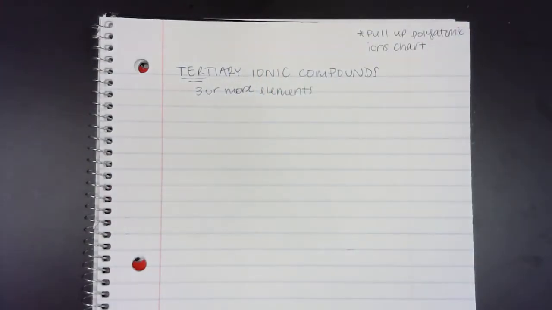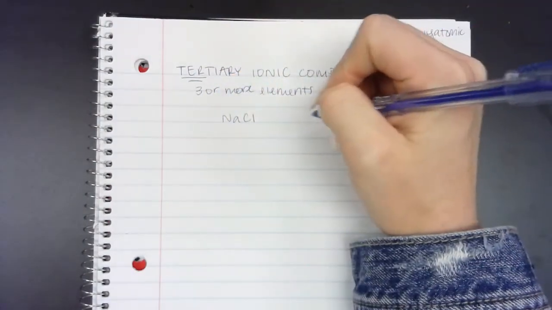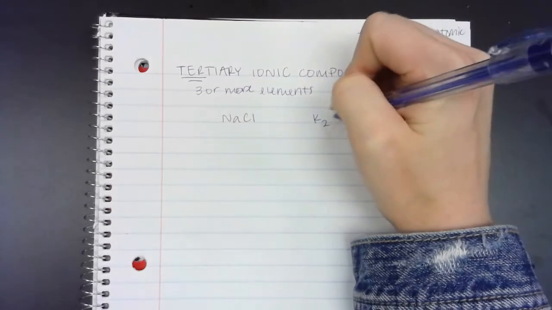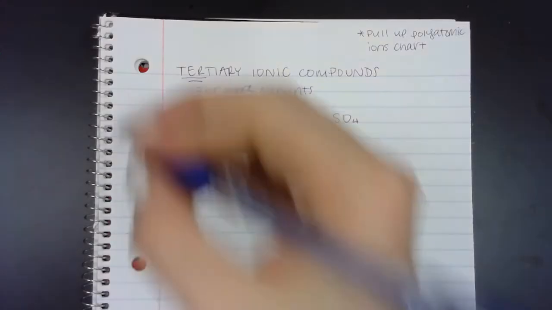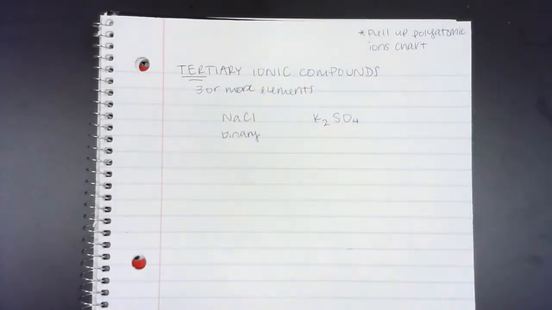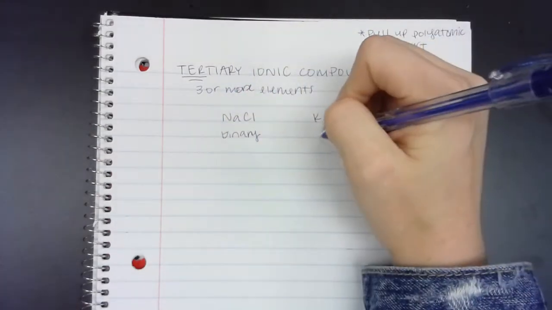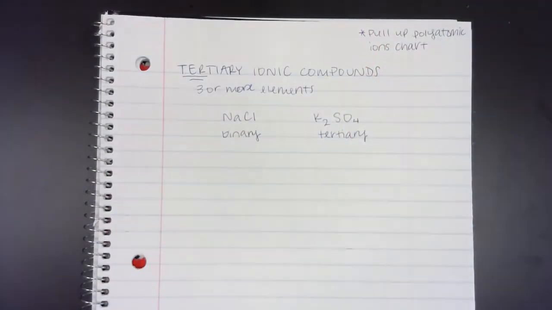So let me give you 2 examples. Okay. What is this first one? Is it binary or tertiary? Binary. How did you know? It's only 2. Good. And then what about the one on the right? Tertiary. Good. Anytime it has 3 or more, it's going to be tertiary.